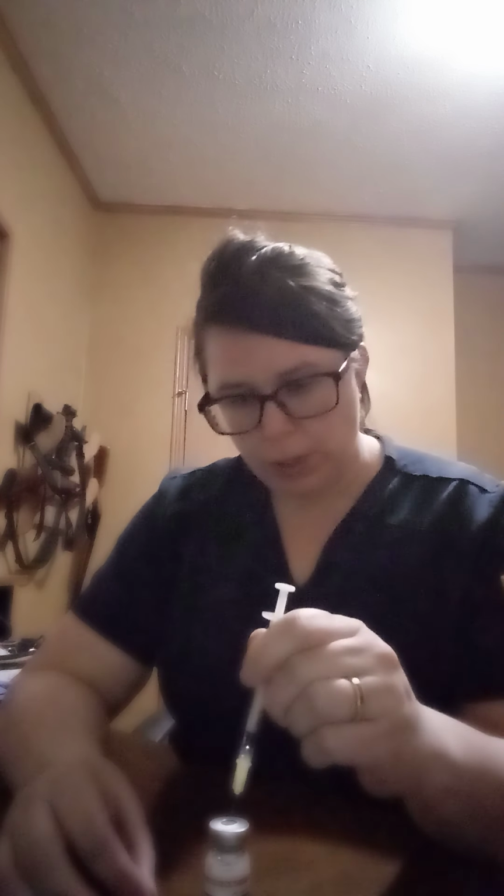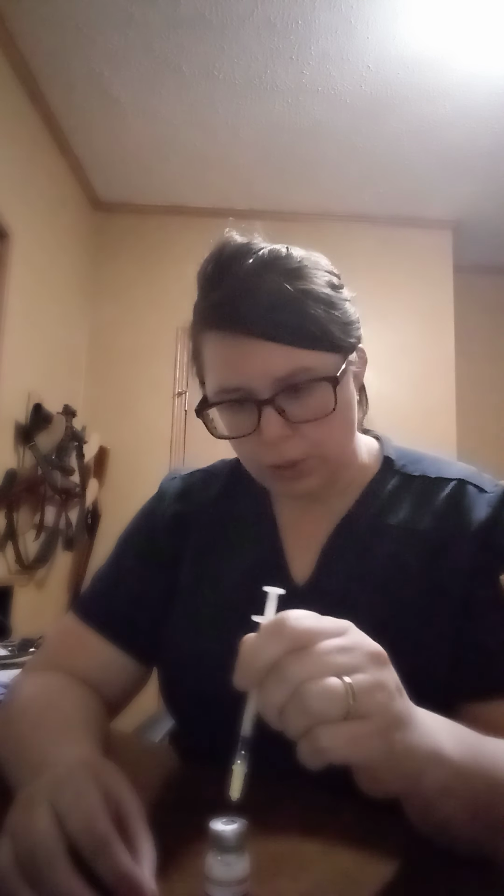For this type of injection, I'm going to use a 1 milliliter syringe, also called a tuberculin syringe, and a 27 gauge needle. The dose that was ordered for this test is 0.1 milliliters. So I am going to withdraw into my syringe 0.1 milliliters of air. Then I'm going to insert the needle into the top of the vial and inject my air. Then I'm going to flip it over to 90 degrees and withdraw 0.1 milliliters of medication. Now if I had any air bubbles in there, I would just stabilize and flick with my finger to get the air bubbles out.